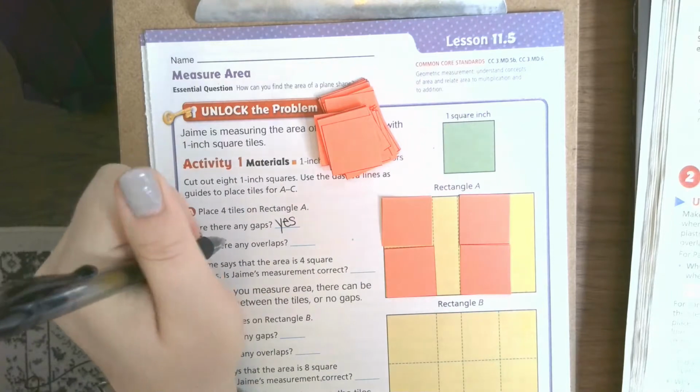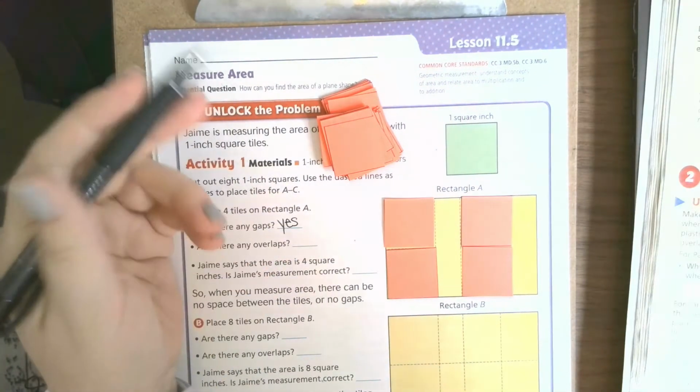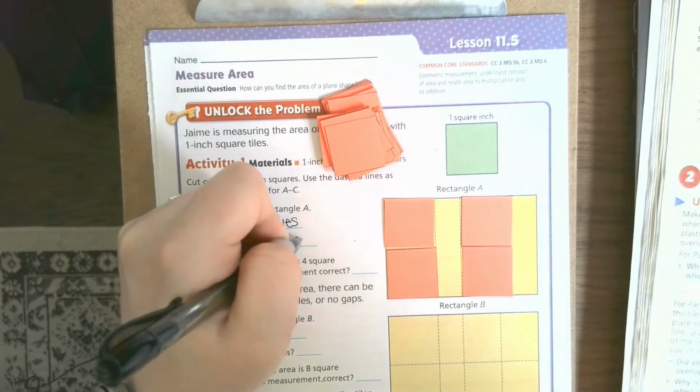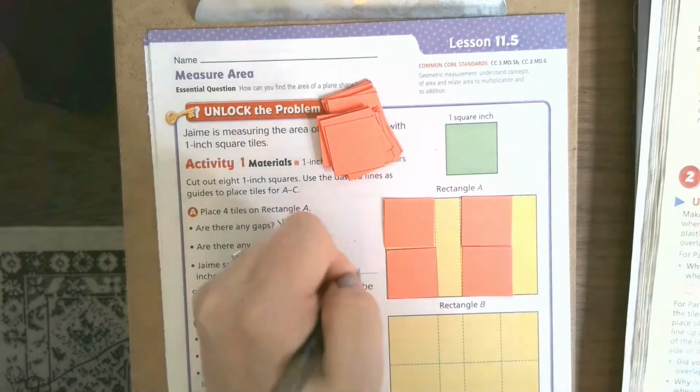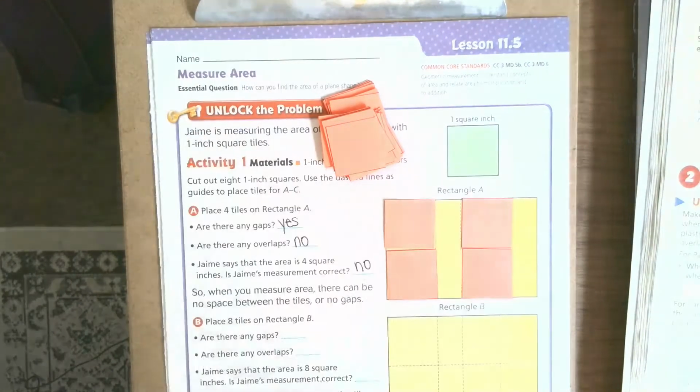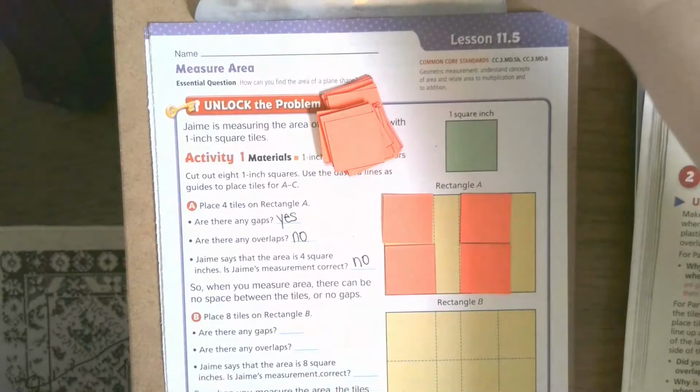Are there any overlaps? Are my tile squares on top of each other? No. Jamie says that the area is 4 square inches. So is Jamie's measurement correct? Do the squares show no gaps and have no overlaps? No, there are gaps.